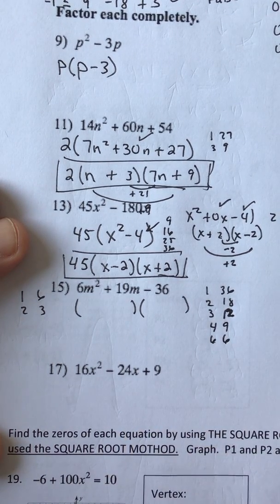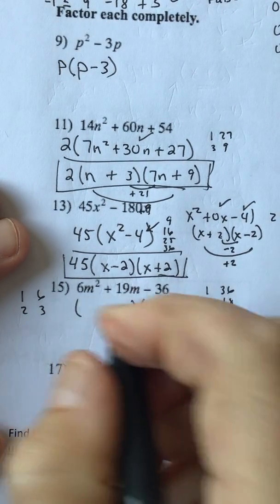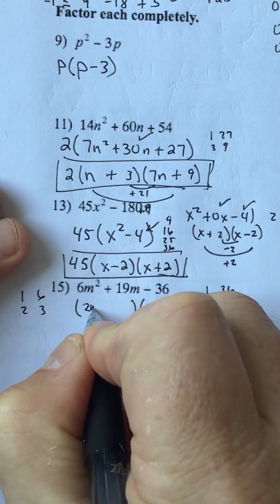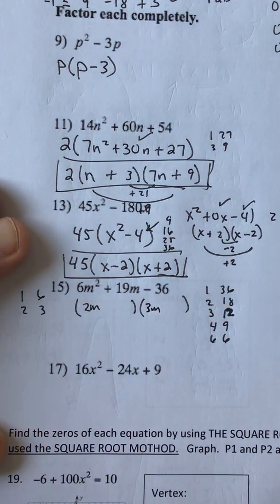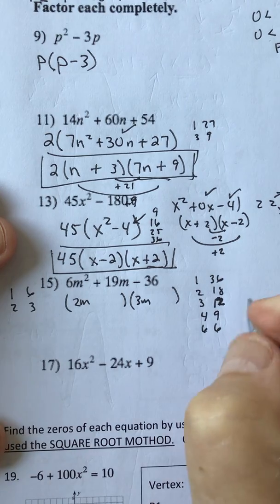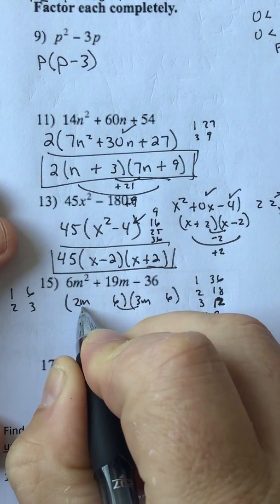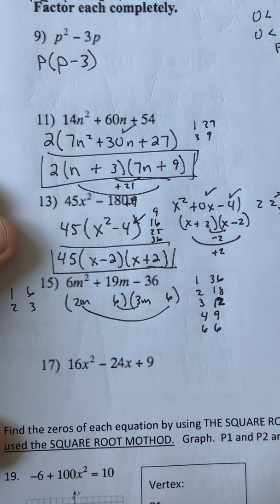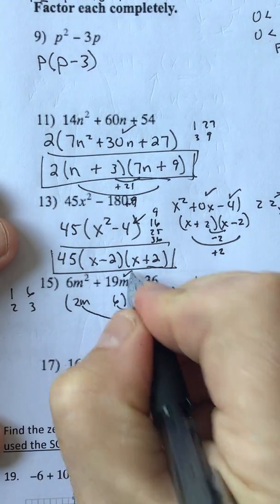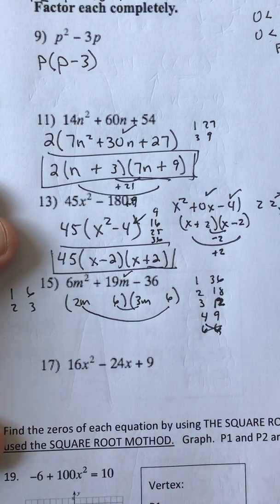So lots of choices for that one. So I think I'll start with the 2m and 3m. Okay, so I'll start from the bottom and work up. 6 and 6. That's 18 and that's 12. Well, 18 and 12 can never be 19, so it's not 6 and 6.